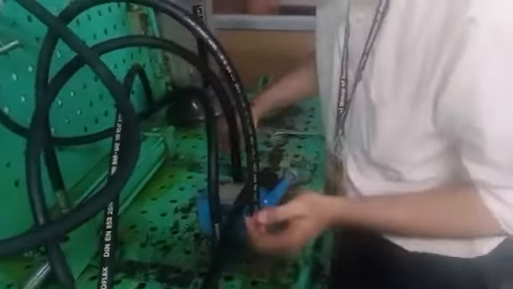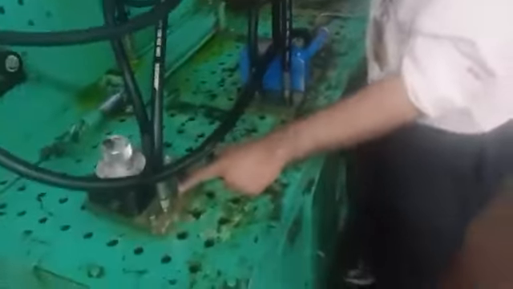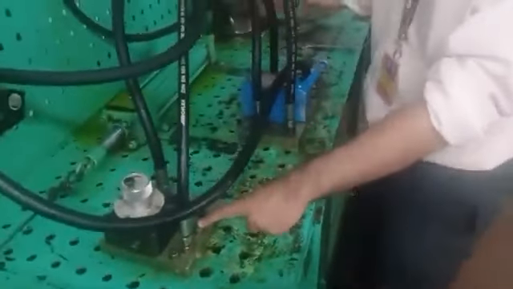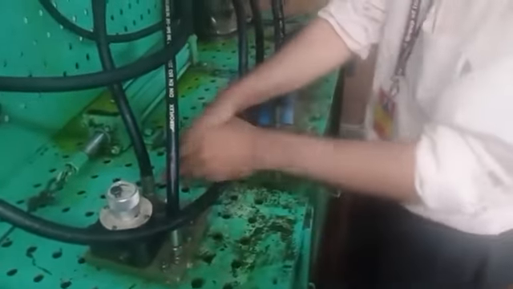But the fluid which is trapped at the cap end side of the actuator is forced to pass through the flow control valve. That is, the fluid which is coming out from the actuator has to pass through this flow control valve. From the outlet of the flow control valve the fluid goes to the A port over here.